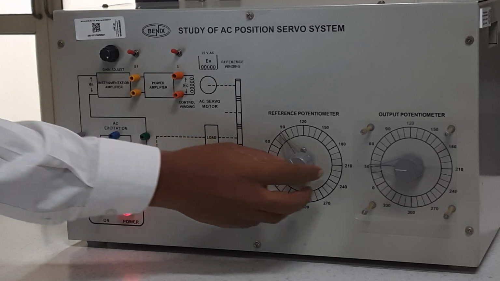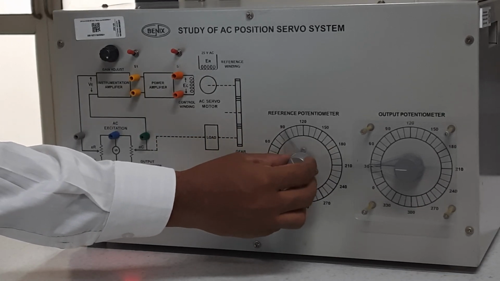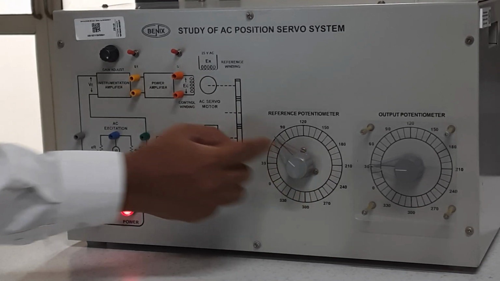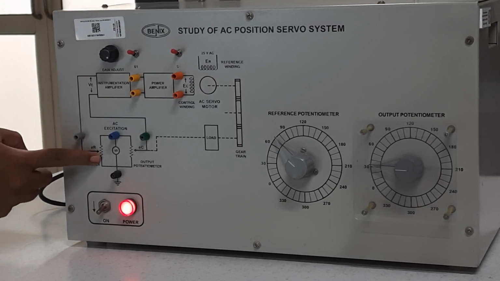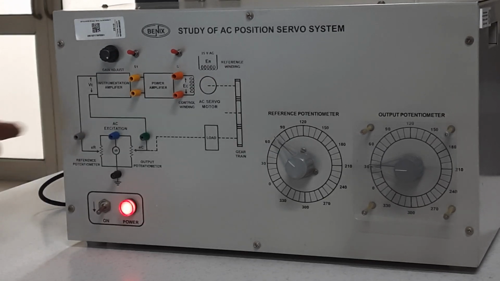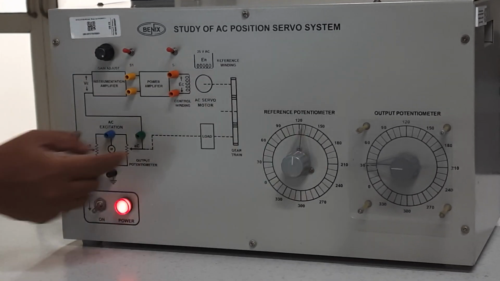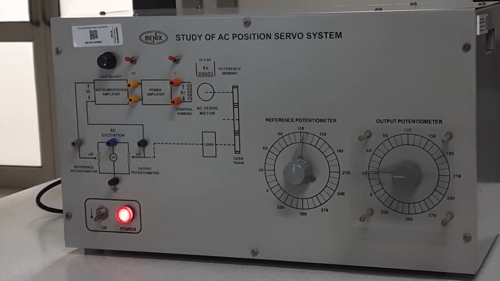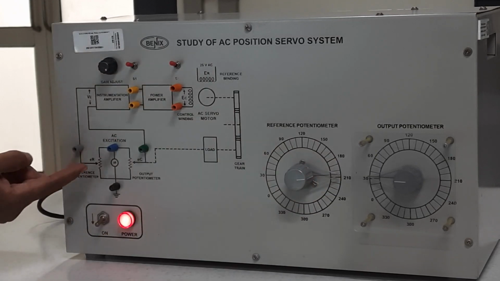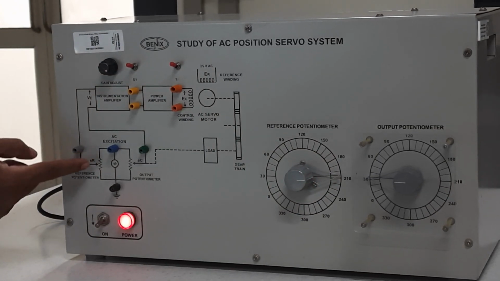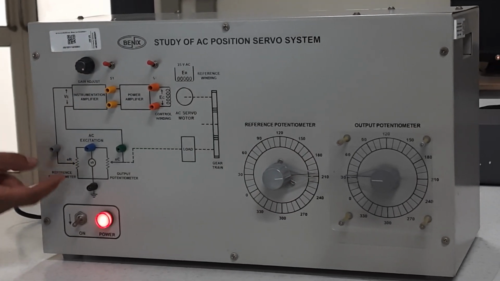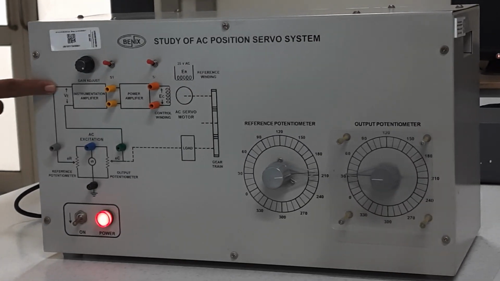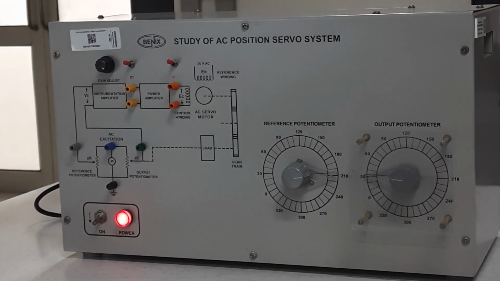This reference potentiometer is directly connected to this knob here, the potentiometer knob. As I change it, you are moving your pointer up and down. As you move the pointer, a differential voltage is generated across this particular point, the first line.